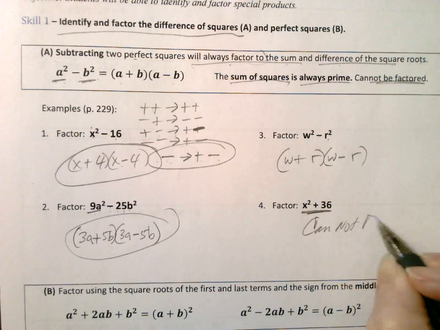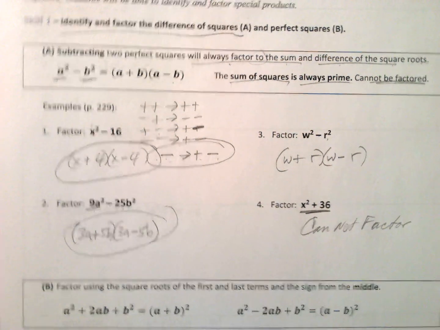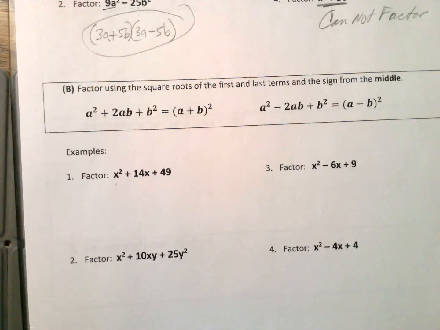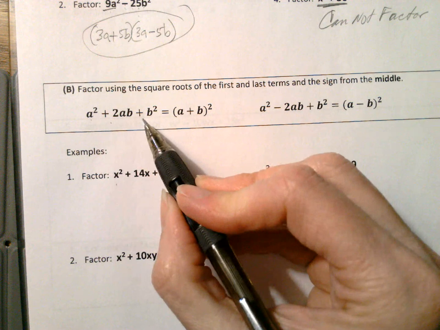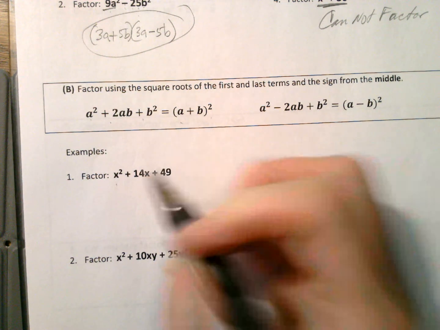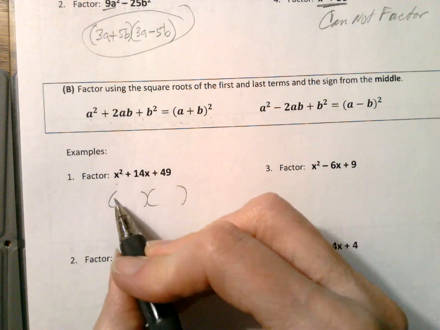Cannot factor. Just wanted to mention that. And these two here, if you have a perfect square plus perfect square, you're going to get two of the same. So here's a trinomial.